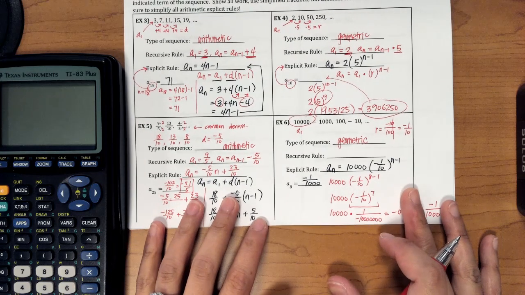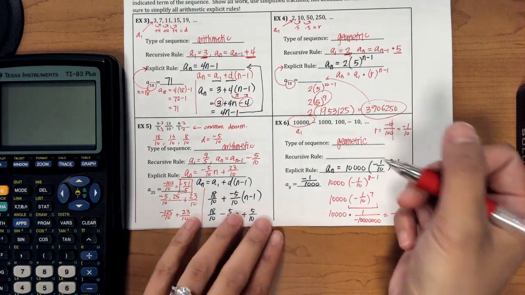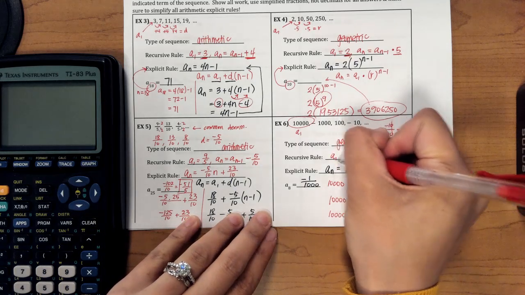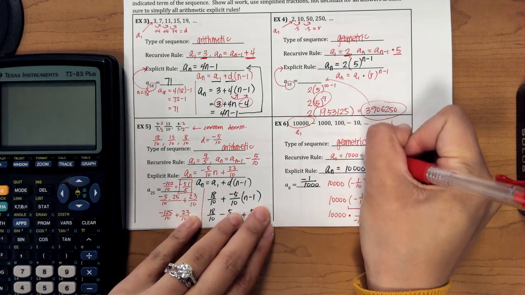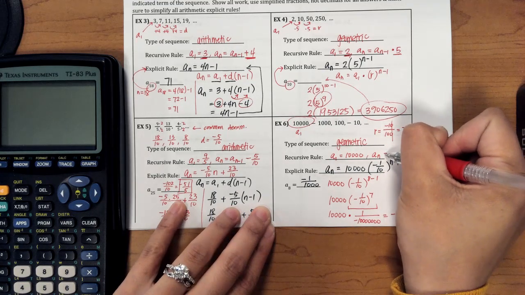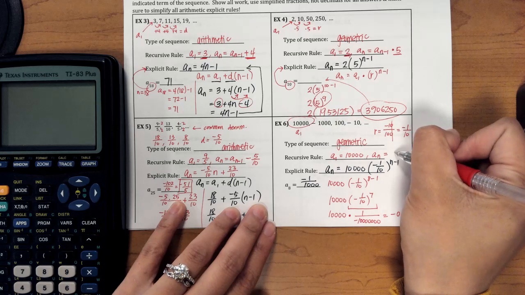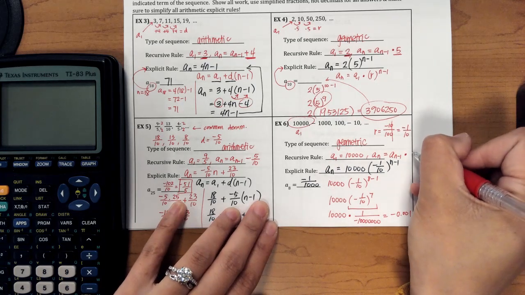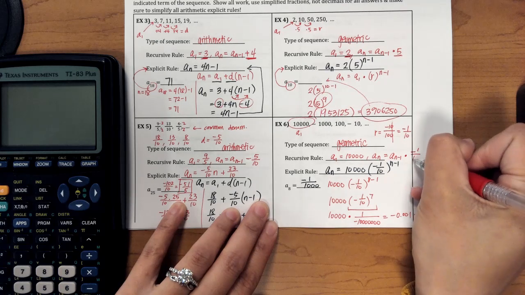Okay, last recursive rule. Let's just make sure we've got it. You put in your first term. So a sub 1 is 10,000. What do we start with? And then each term, which is a sub n, equals the previous term times negative 1 over 10.